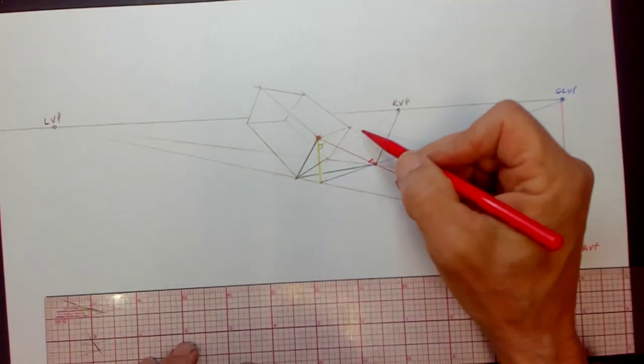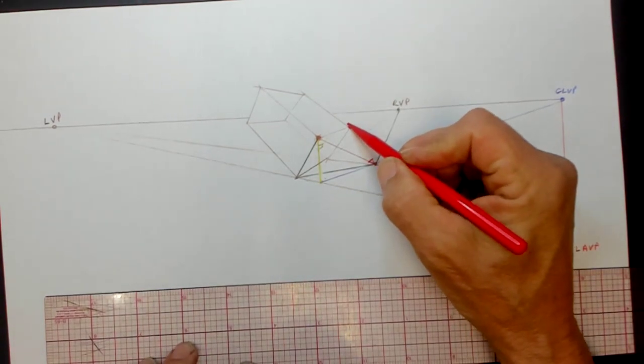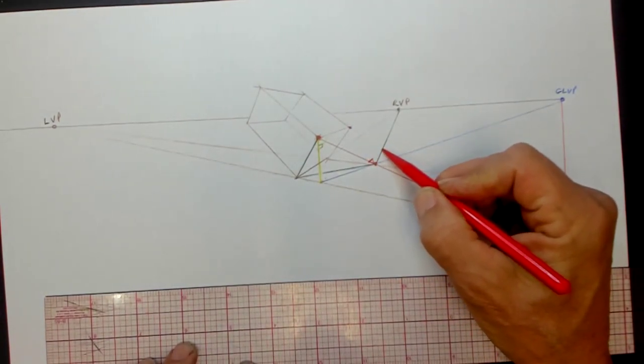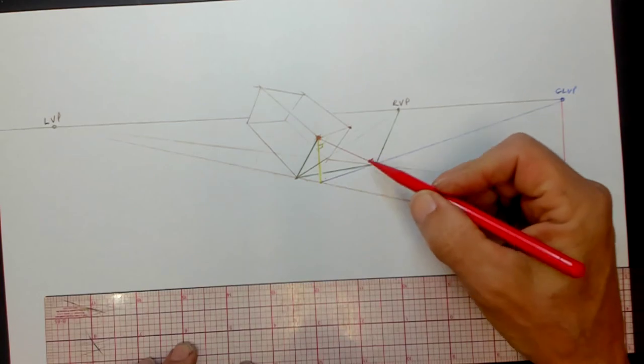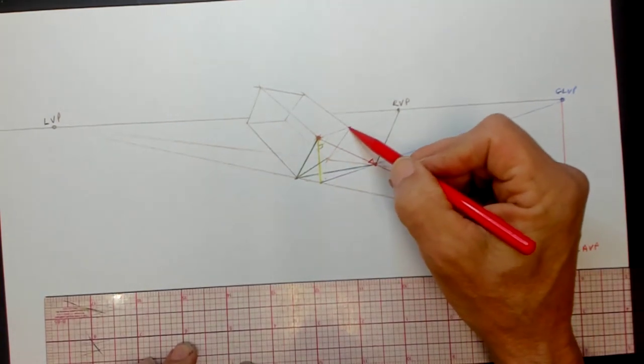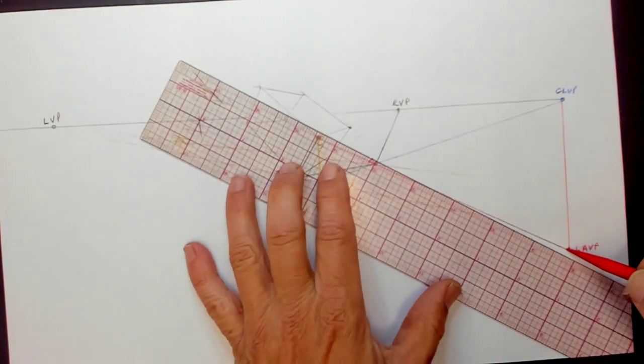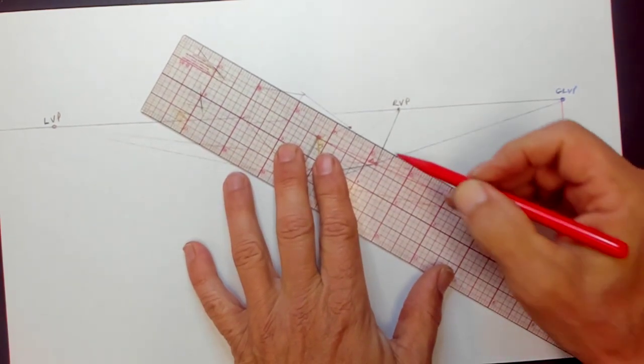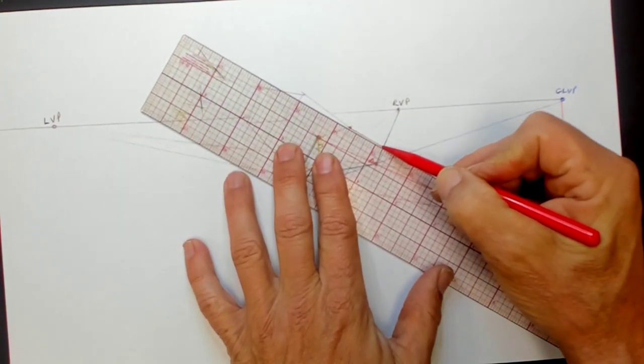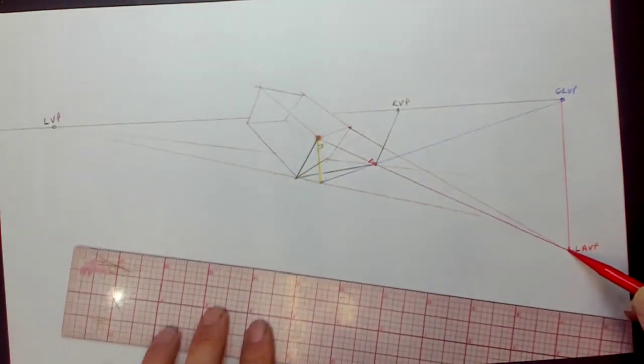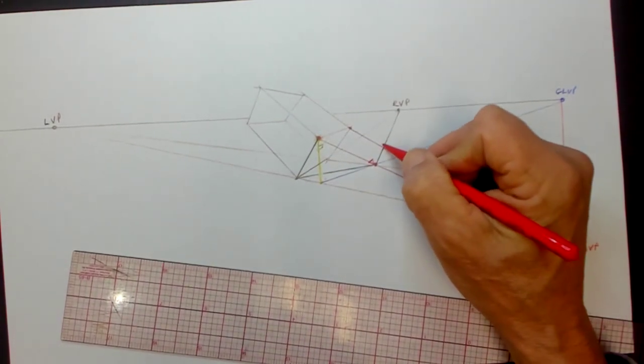And then from this corner, I do a light angle. I just need an intersection along this green line. Notice I don't need to do a flagpole from this corner. You don't need to do flagpoles and light angles, both of those. You don't need to do both of those all the time.